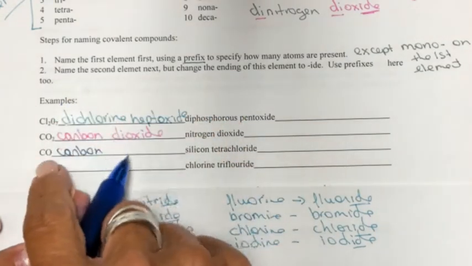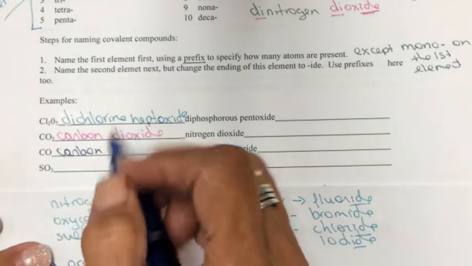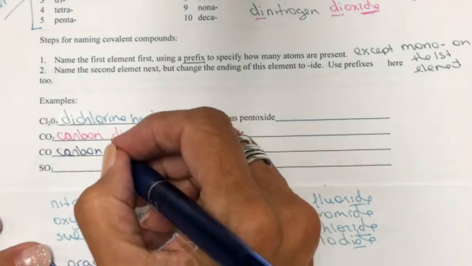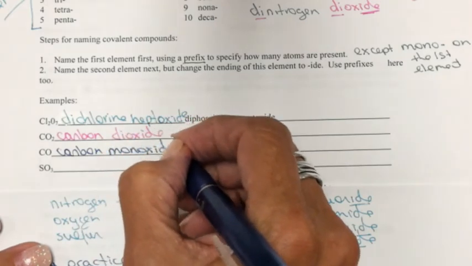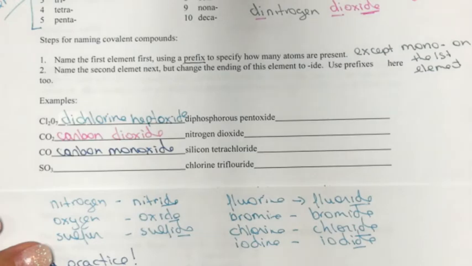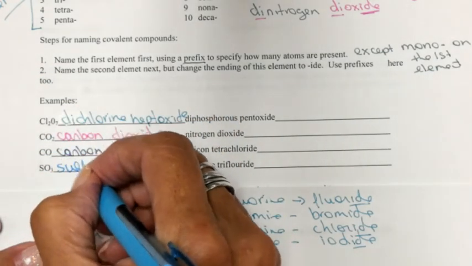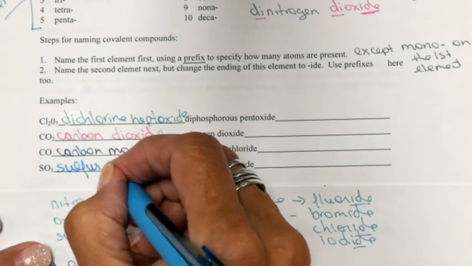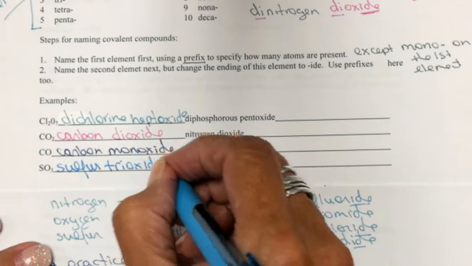I have 1 oxygen. I do not write the 1, but if you see the symbol, it means 1. So this is monoxide. SO3 is sulfur trioxide.